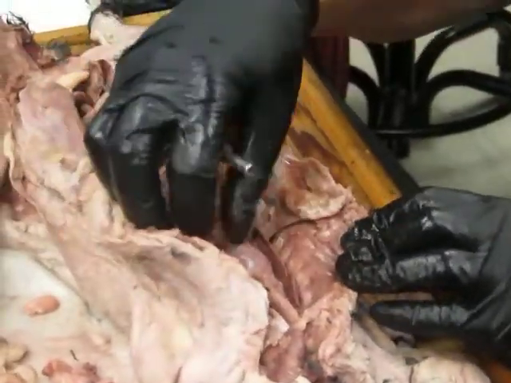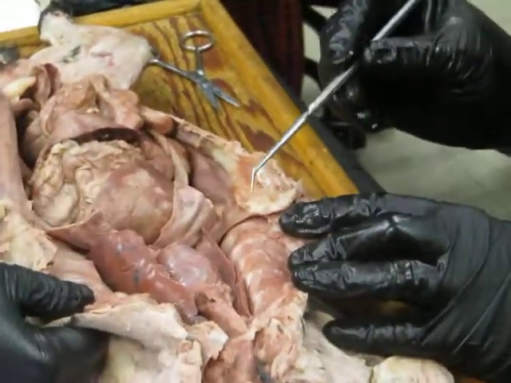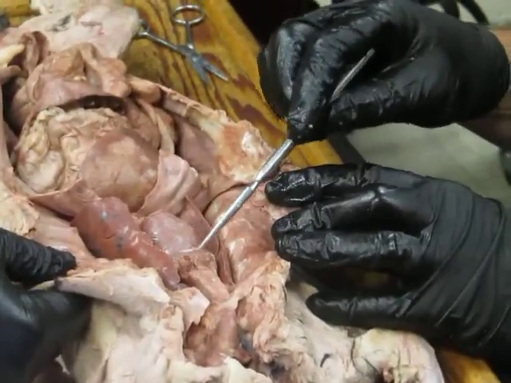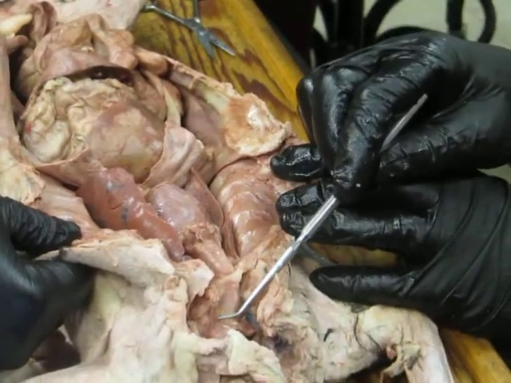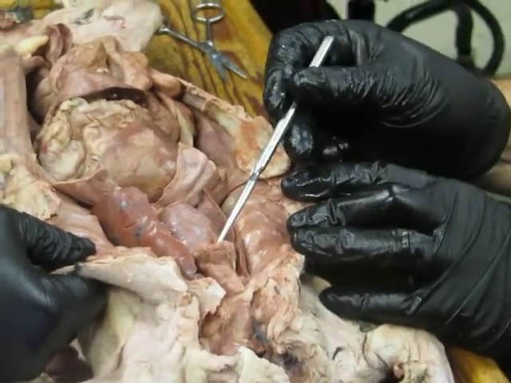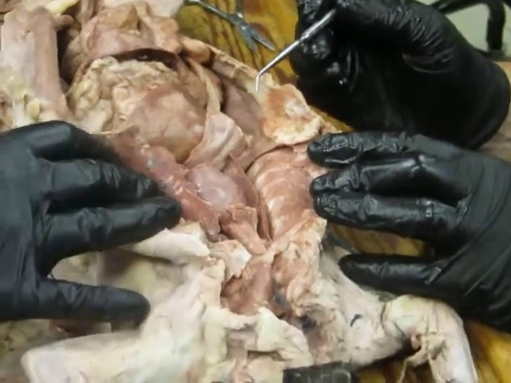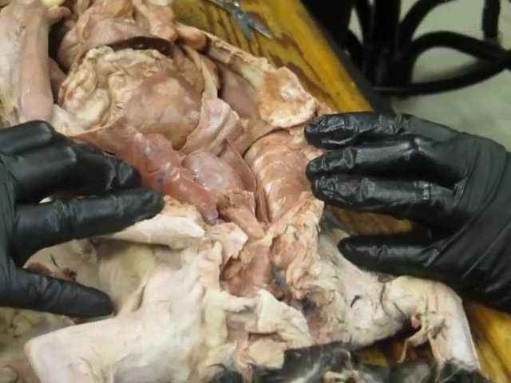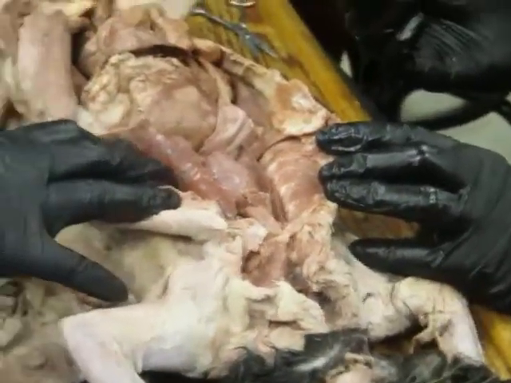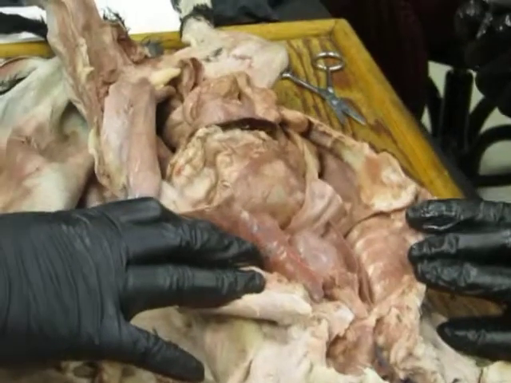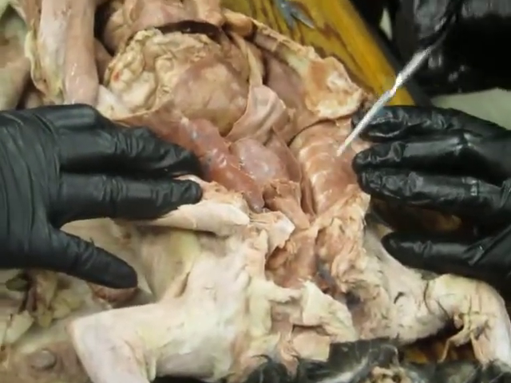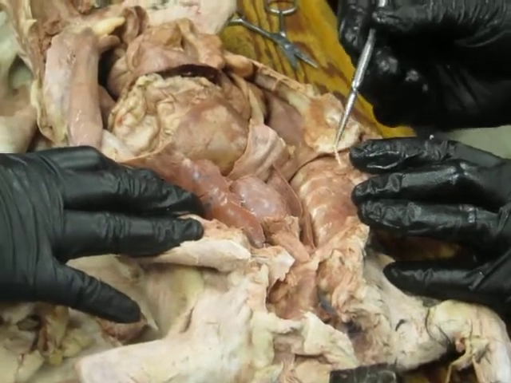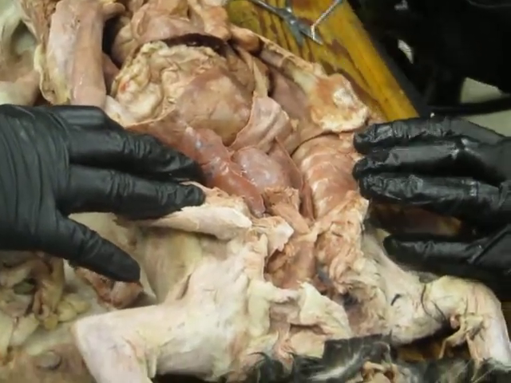So there's the lungs, heart, and one thing you'll notice is that often you'll see a big sort of mass of tissue here, just cranial to the heart and running up the neck, and that's the thymus. And it's really variable. The thymus is part of the lymphatic system, and it's where T lymphocytes mature. And basically, in older animals, it regresses. In young animals, it's well developed. So if you've got a relatively young animal, you'll have a giant thymus. If you have an old animal, there will be almost nothing there, just some connective tissue.